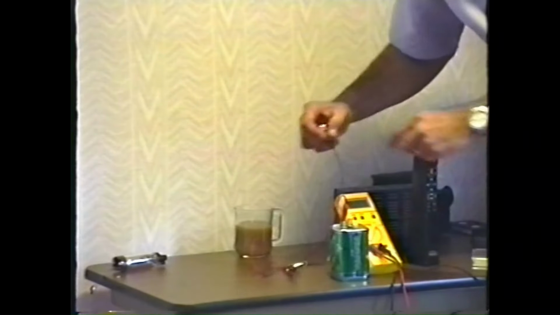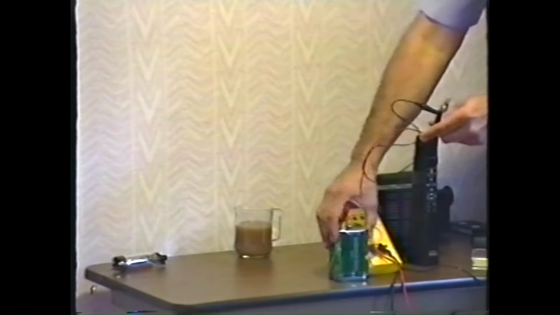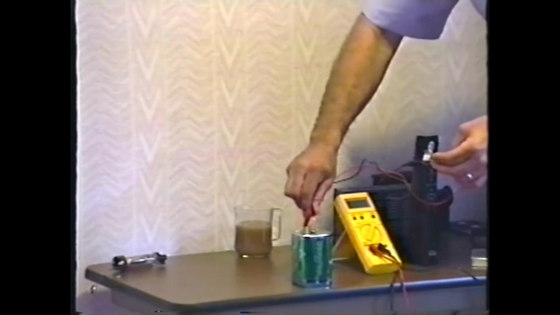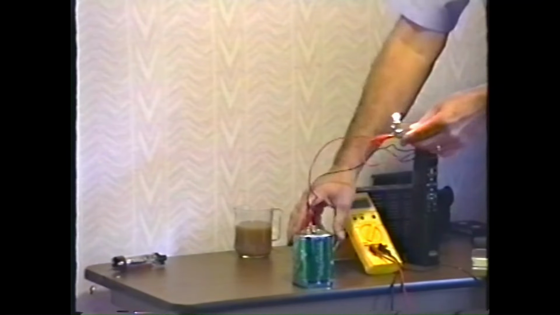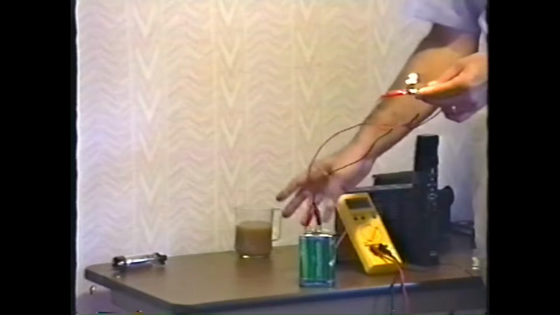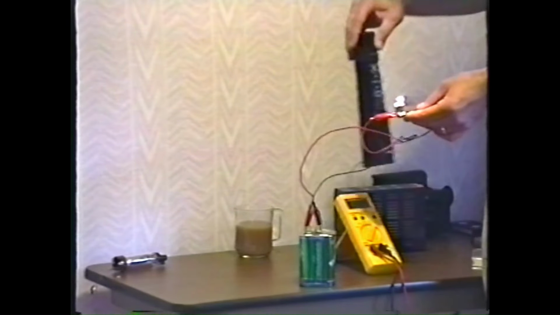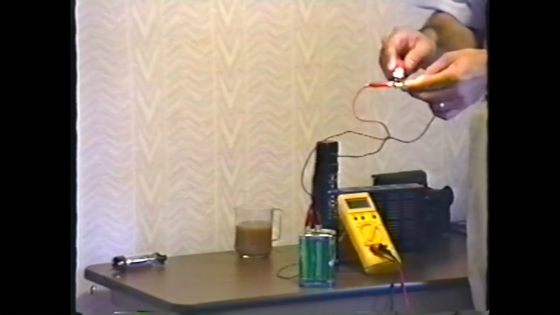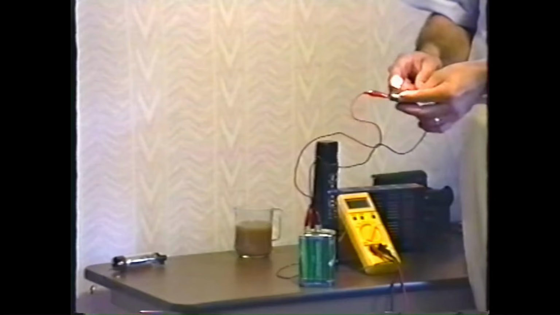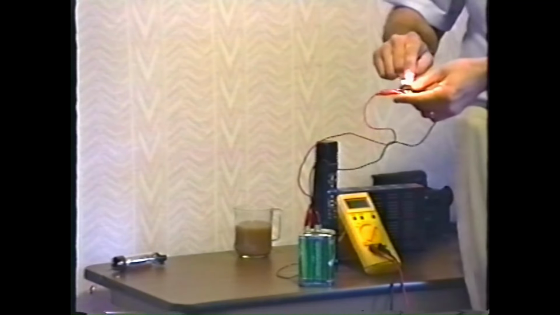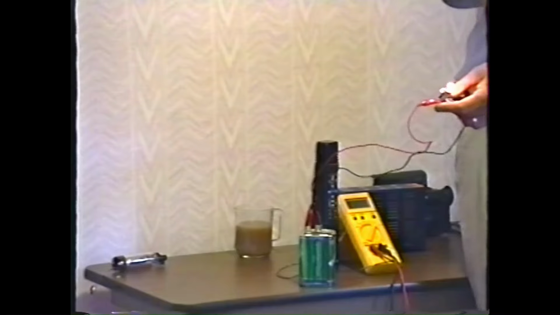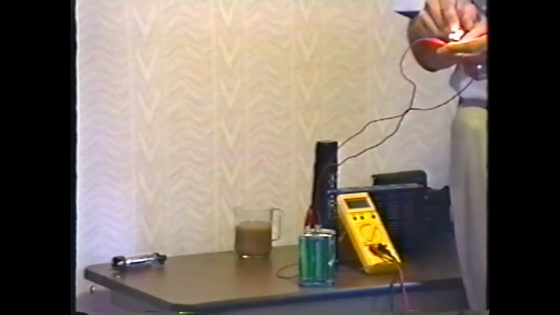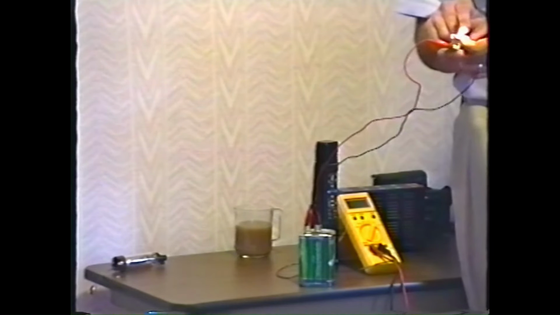For instance, if I connect a battery and a lamp, the battery is like a pump for electrons. Instead of pumping water, it pumps electrons. And the electrons come out of the battery, they go through this wire, and they go through the very thin filament in the lamp. The thing that's glowing inside the lamp is tungsten. It's incredibly thin.